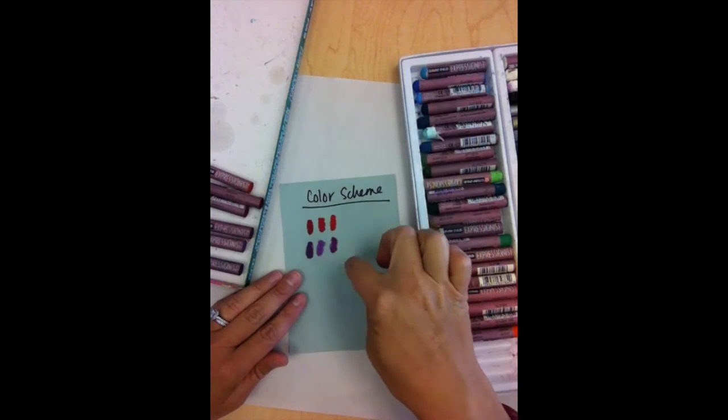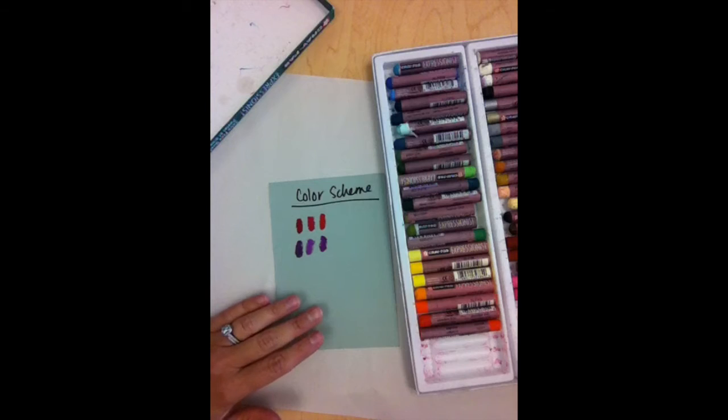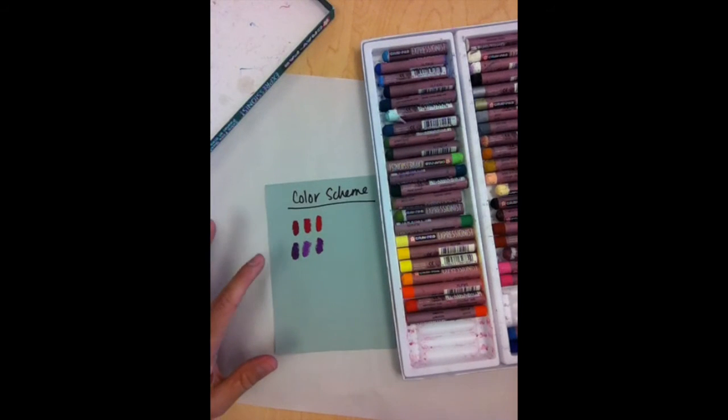You might notice that I have lights and darks of those, or as much as I could with the pastels. You want to do that. You want to choose more than just one shade of that particular color.